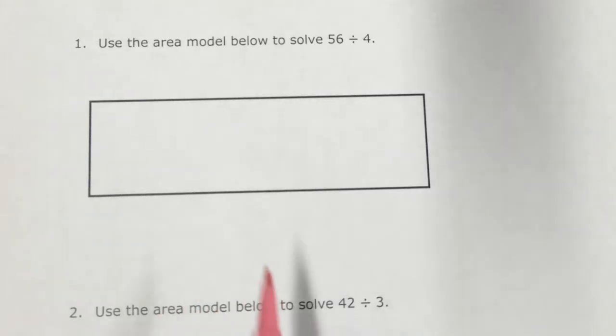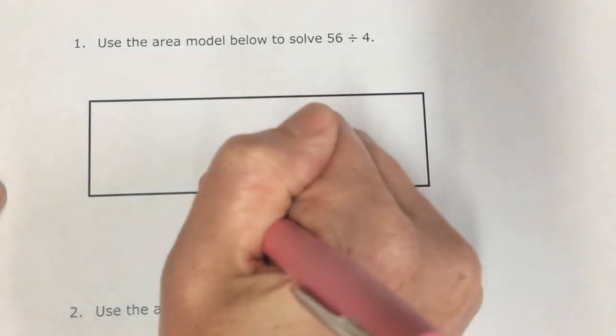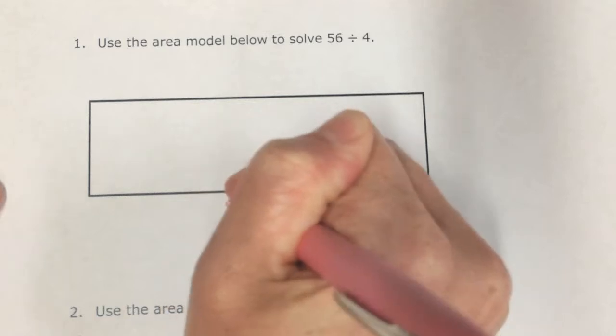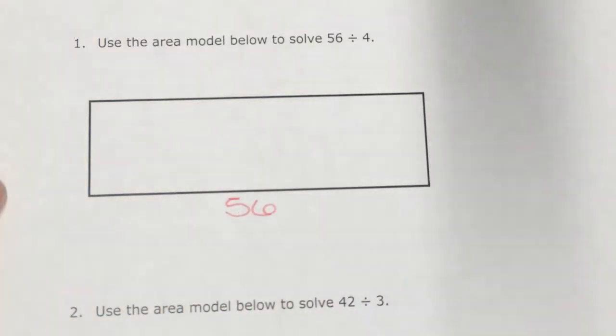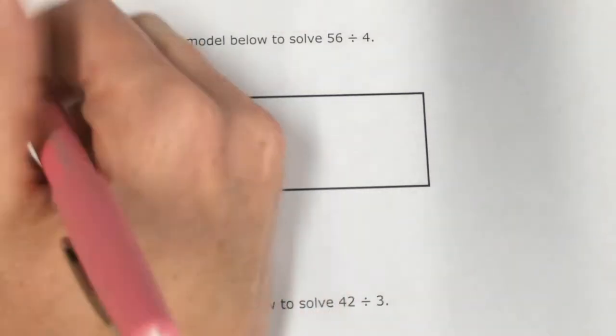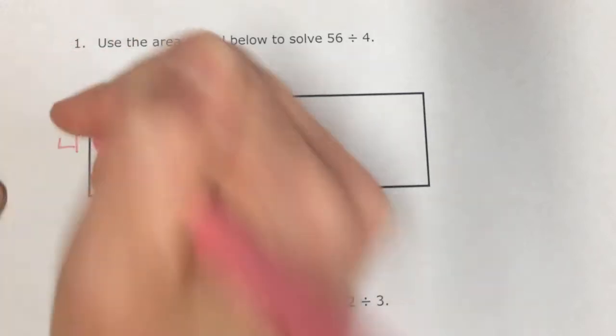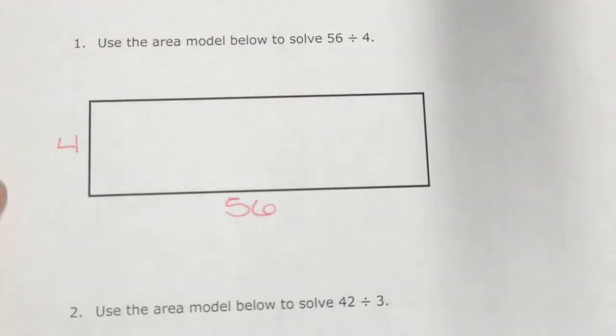So to set this up, I have 56 divided by 4. So 56 is going to come down here at the bottom of my area model. My 4 is going to come over here to my side. Now I need to determine what groups I want to put in there.